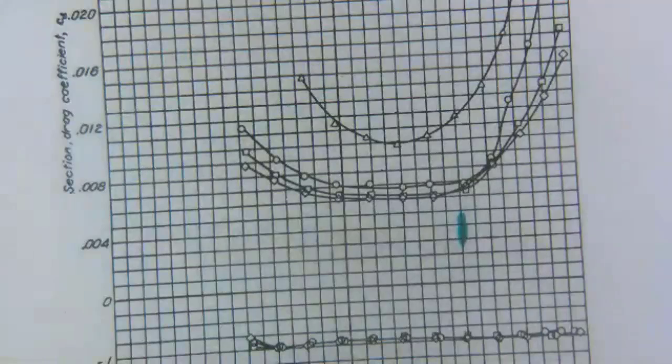Okay, so what's our profile drag? Because that's the whole point of all this stuff. I'll switch back to the board here in a minute, but everybody take a minute and read off the diamonds and give me a profile drag. Everybody got it in their head?